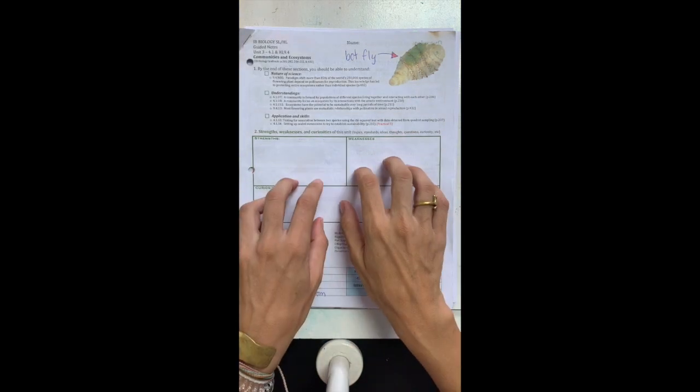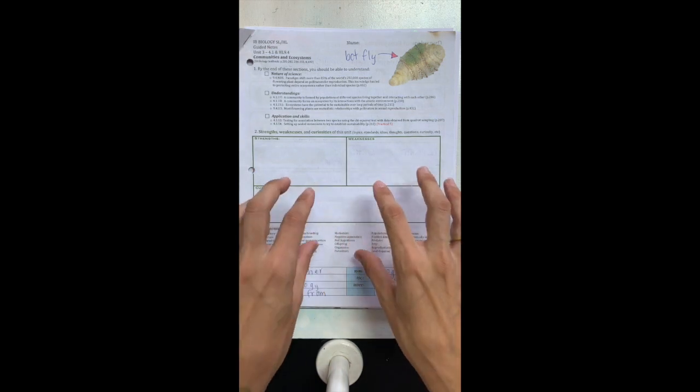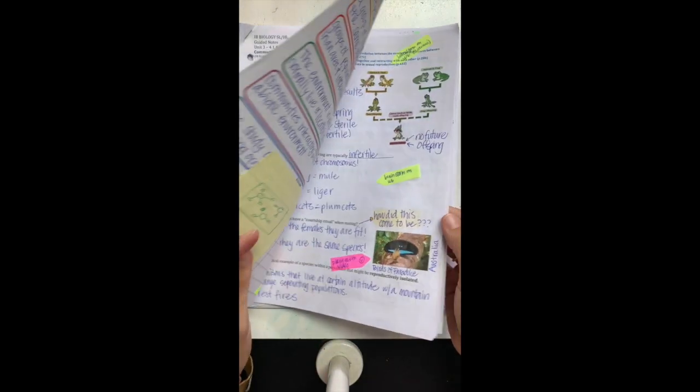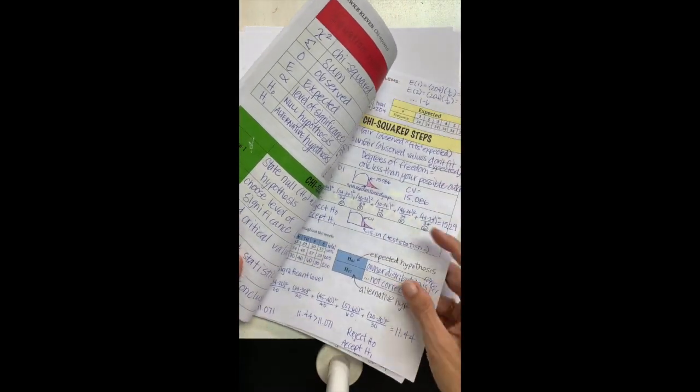If you could get out your Unit 3 guided notes, so that we're covering 4.1, and if you're in HL, we're also covering 9.4. This is on communities and ecosystems. So if you could go ahead and flip your pages, you'll look at question number 36.